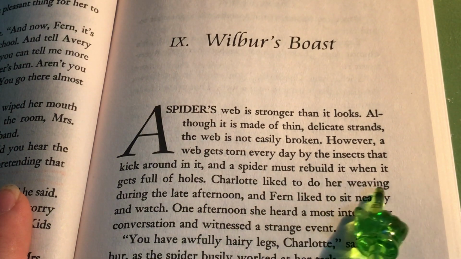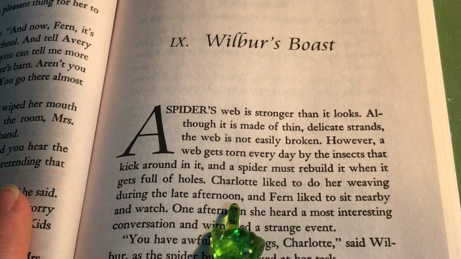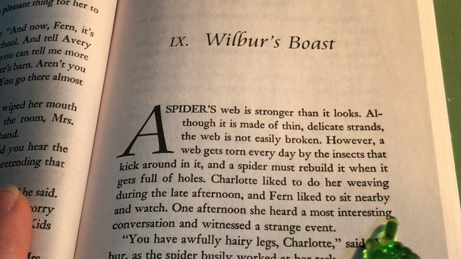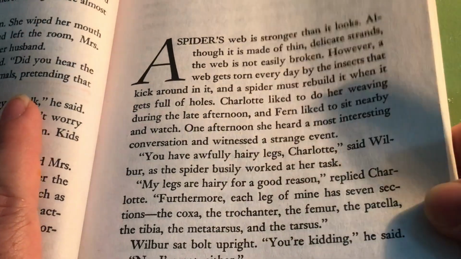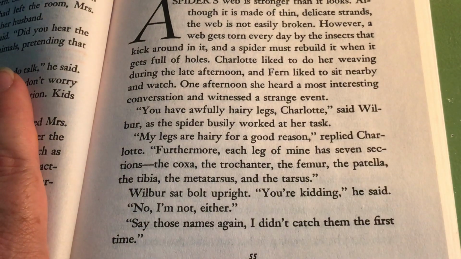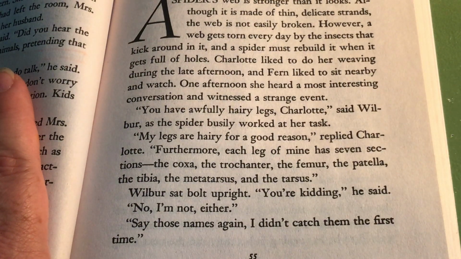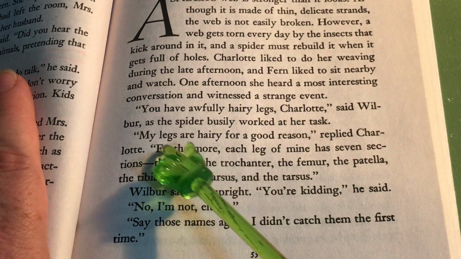Charlotte liked to do her weaving during the late afternoon, and Fern liked to sit nearby and watch. One afternoon, she heard a most interesting conversation and witnessed a strange event.